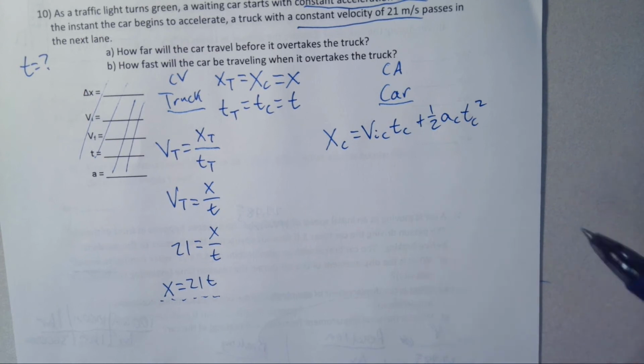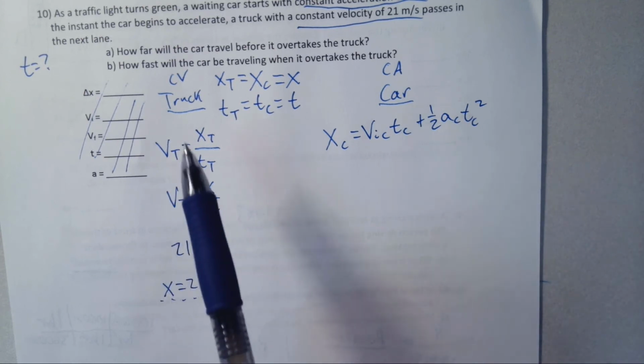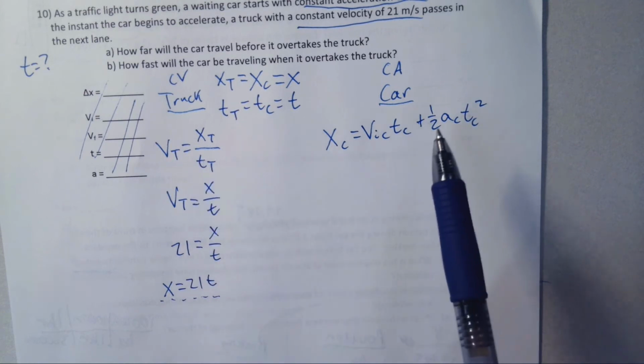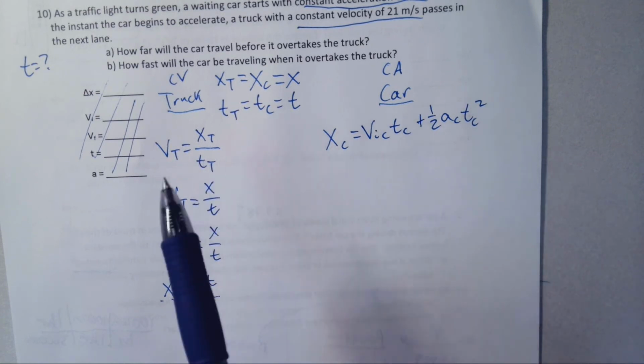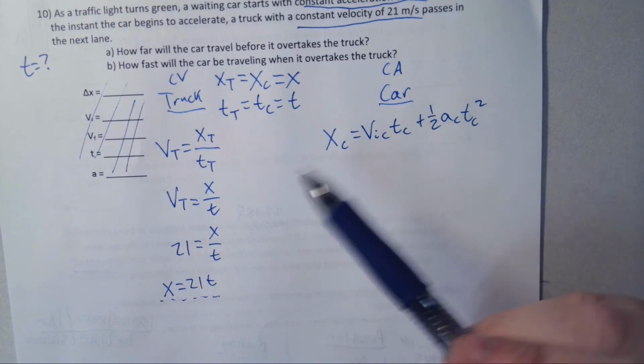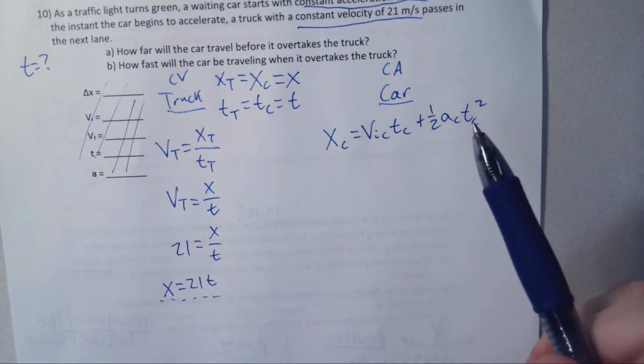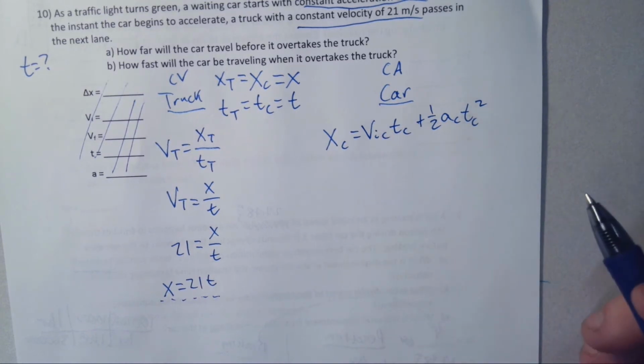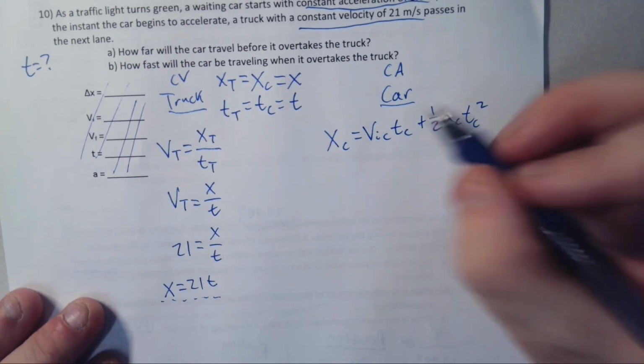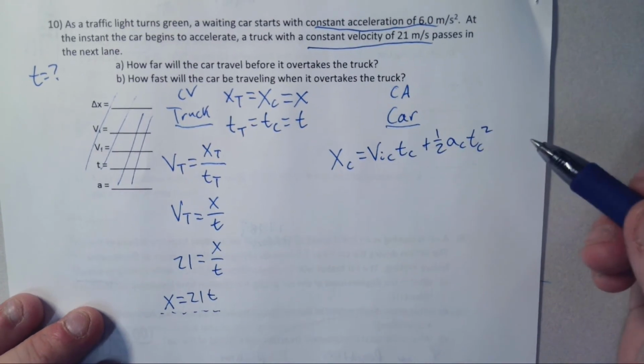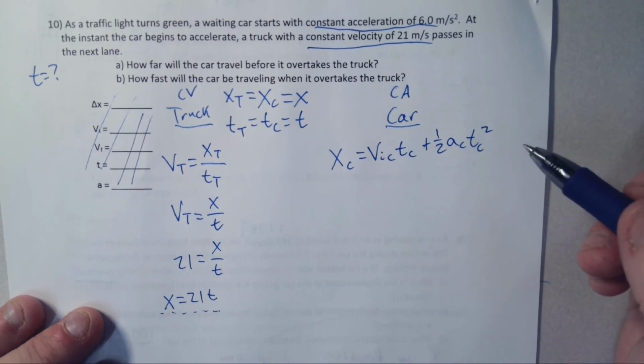If we didn't realize that the position of the car and the truck were the same, we would have this equation over here and this equation over here, and we'd have 4 unknowns with 2 equations, and that wouldn't be possible. So let's go ahead and rewrite this. Before we do that, what is the initial velocity of the car? It's just sitting there at the light. 0.